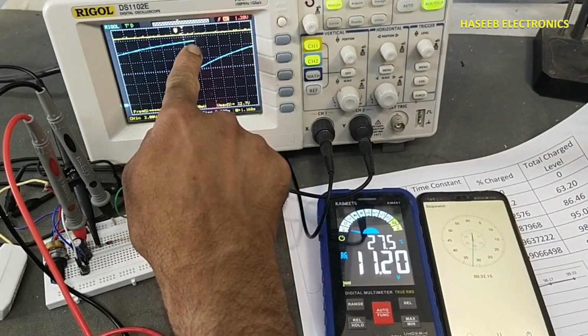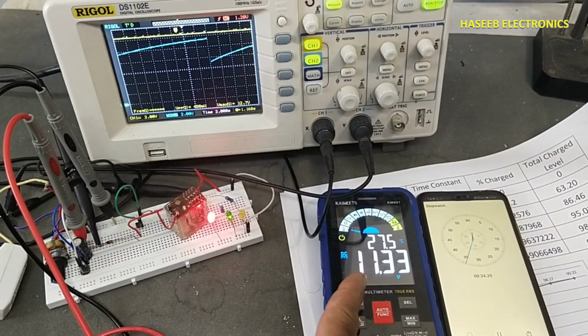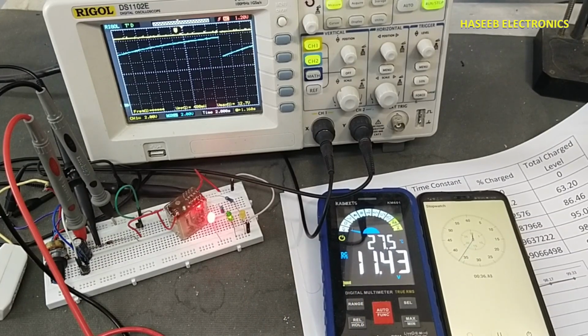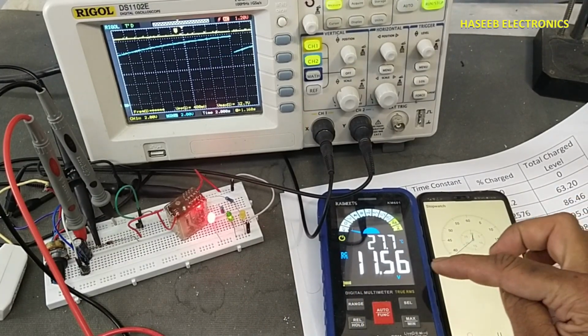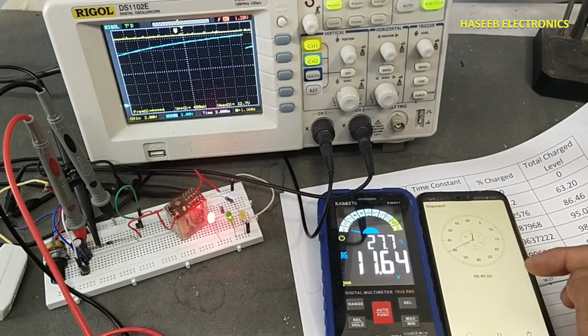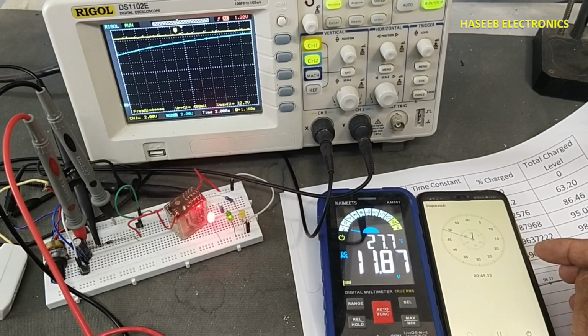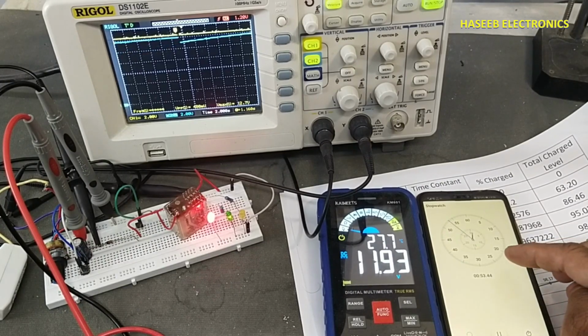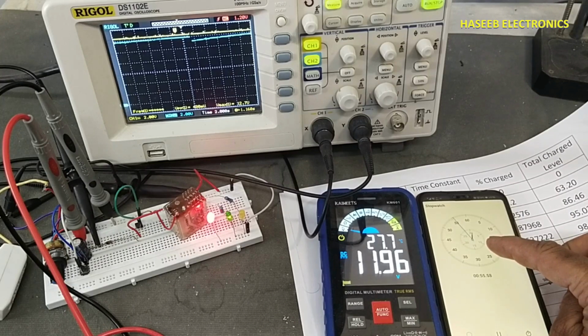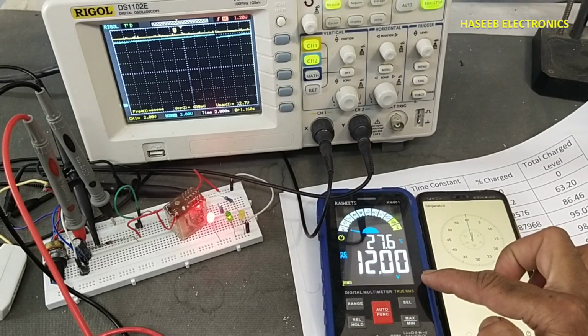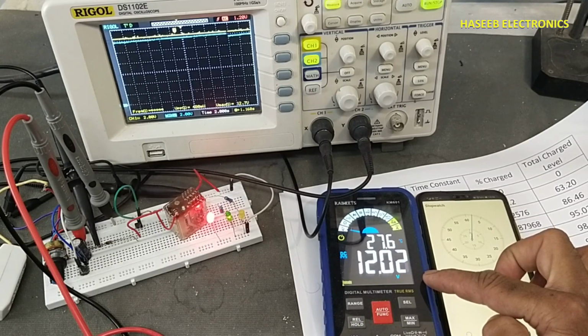In 30 seconds it is reaching 11.35, and still it is increasing. Now we can see we covered 55 seconds and it is showing 12 volts.